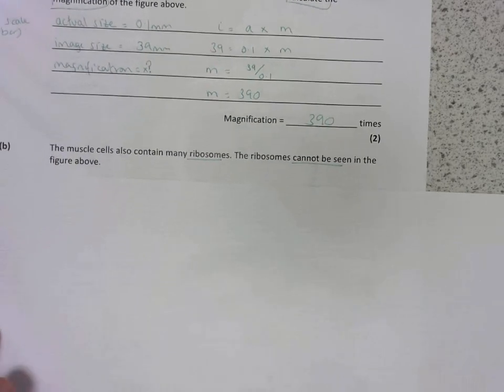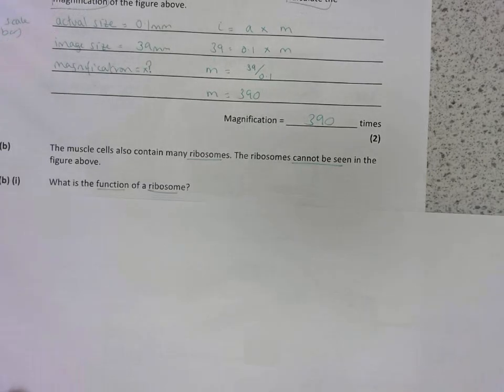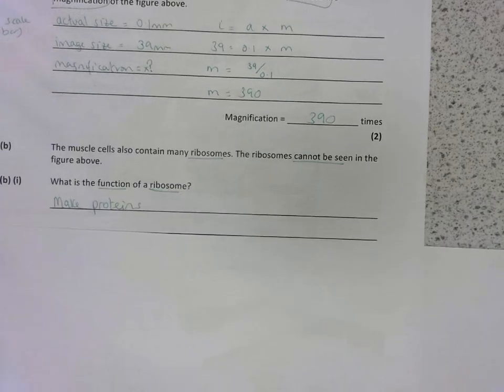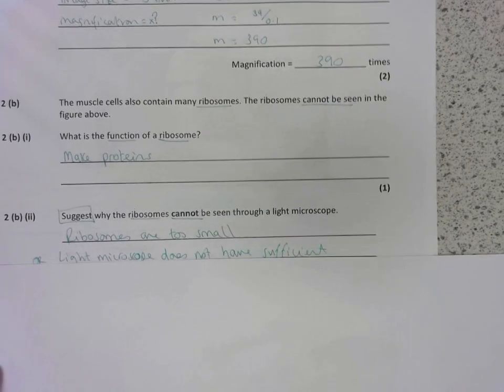Next, the muscle cells contain ribosomes, which cannot be seen in the figure above. What is the function of the ribosomes? It is to synthesize proteins or to make proteins. That's a fact you need to learn.